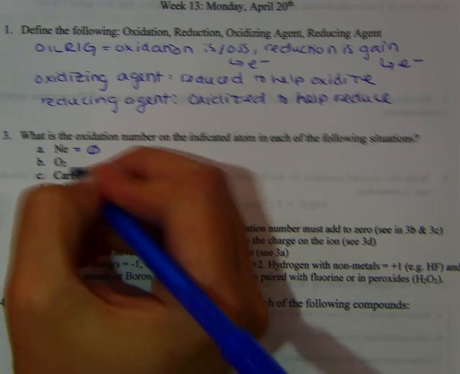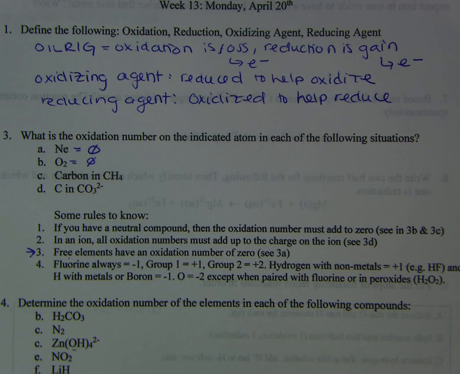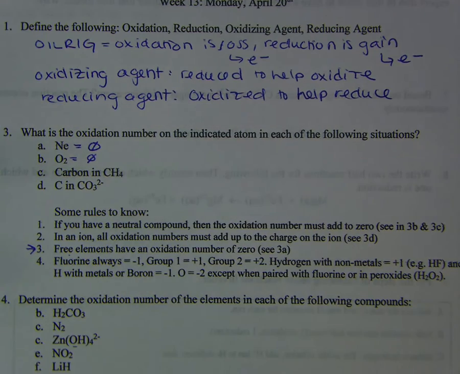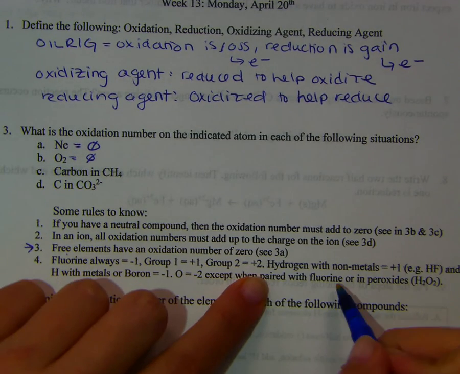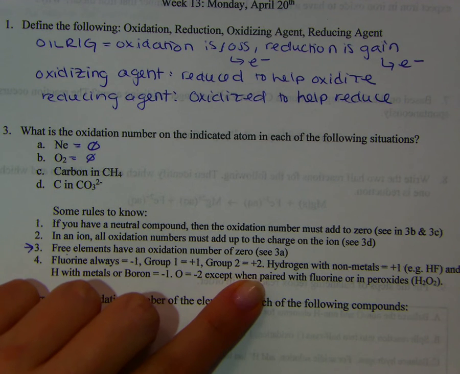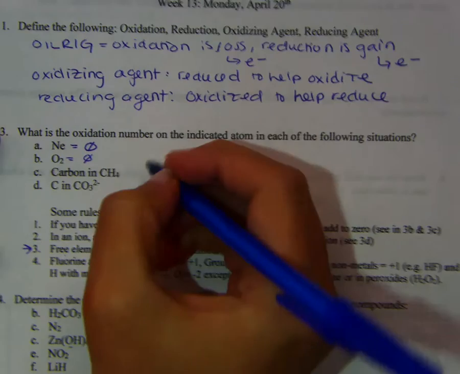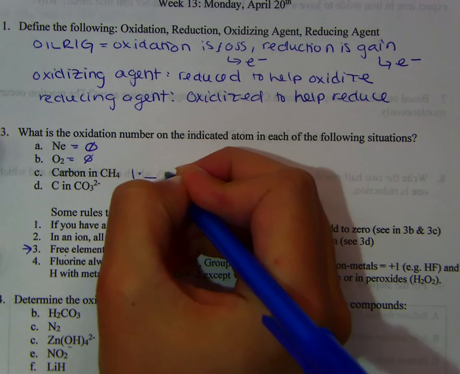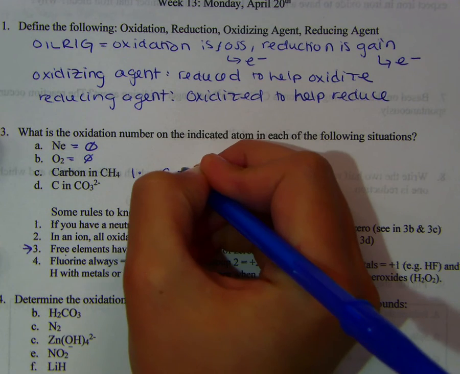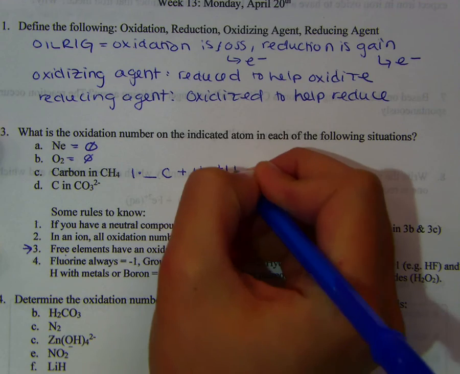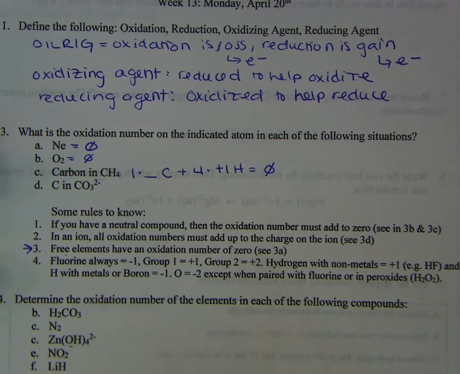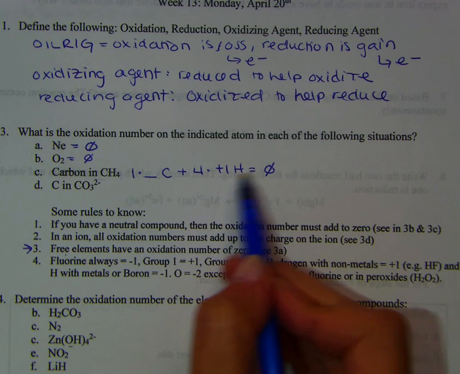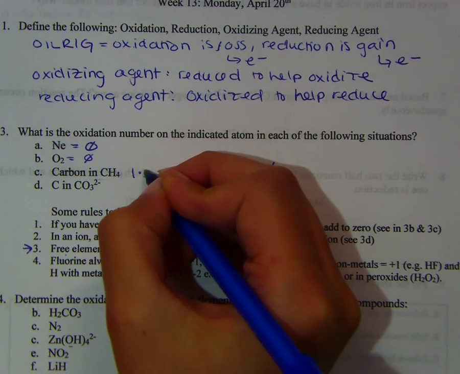The next thing I look at is the carbon in methane. I have to look at rule number 4 now. I read along a little bit, and it says hydrogen with non-metals equals +1. Carbon is not a metal, as we know. And so that means that I have 1 times the charge on carbon plus 4 times +1, which is the charge on hydrogen, is going to equal 0, right? Because there is no charge on it, so it's a neutral compound.